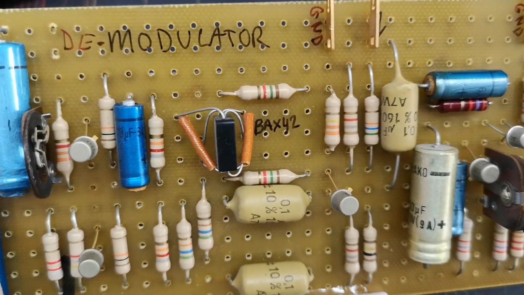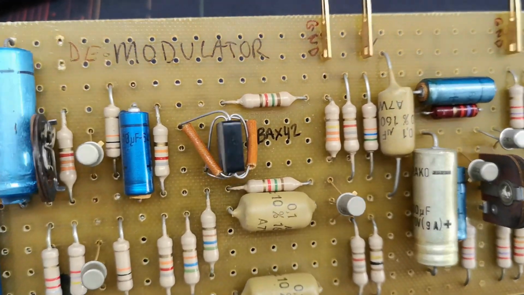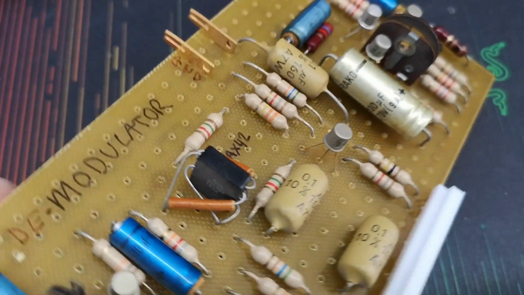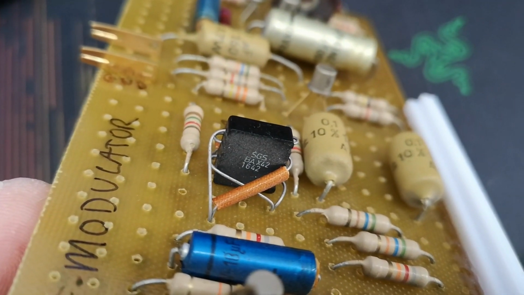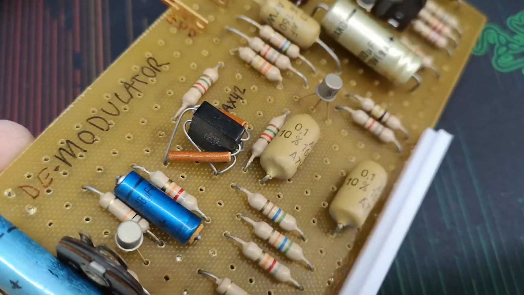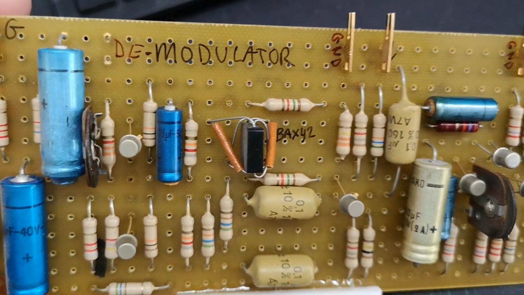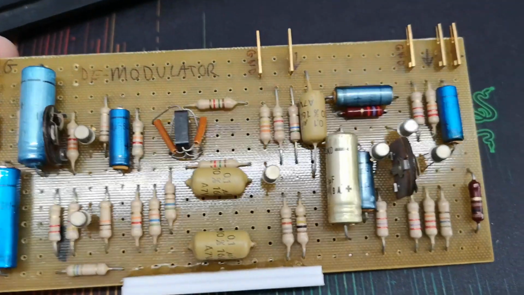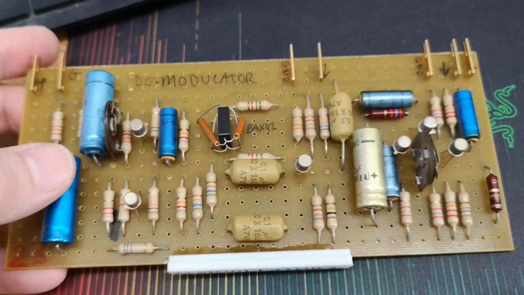What we got here in the middle, that will be the 4 BAX42 diodes. They're coupled in like in a ring. They will be matched for all sorts of important parameters. This way this modulator works best. And we'll see two trimmers.